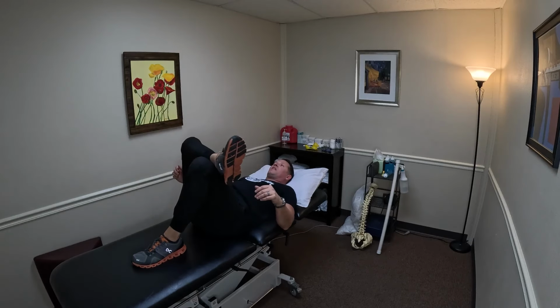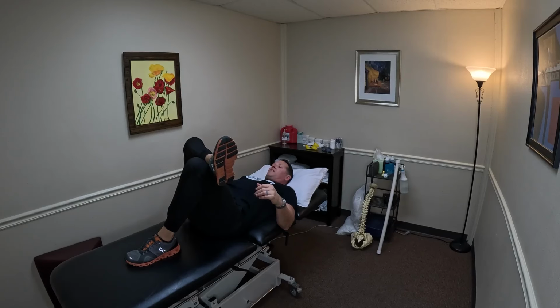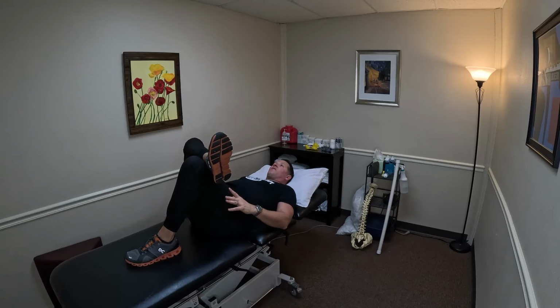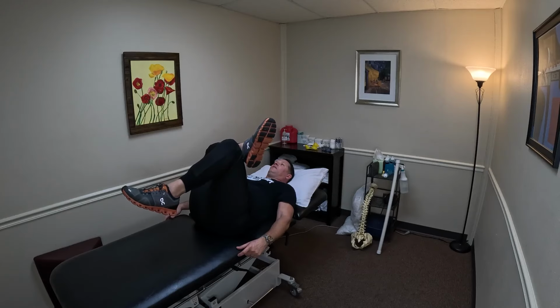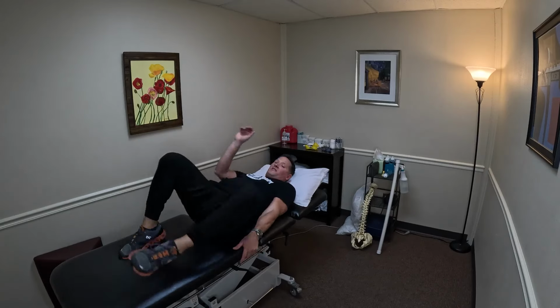Here's a view on the other side. So to stretch the right side, cross your right leg on your left knee and bring your left knee to your chest. Okay, hold that 30 to 60 seconds.